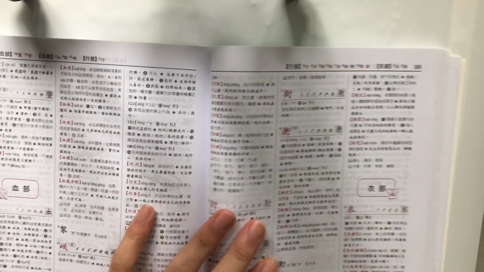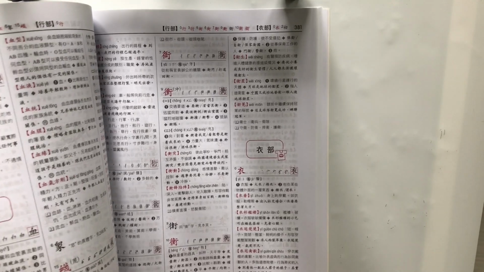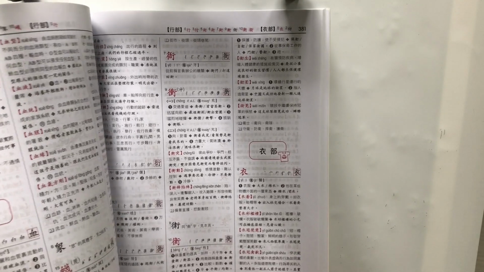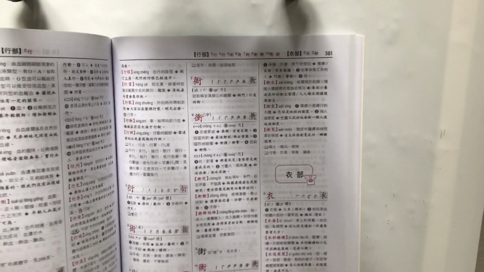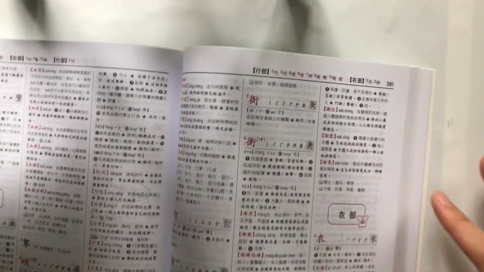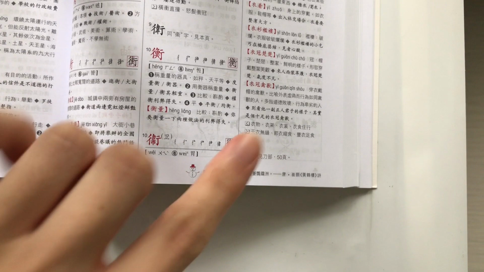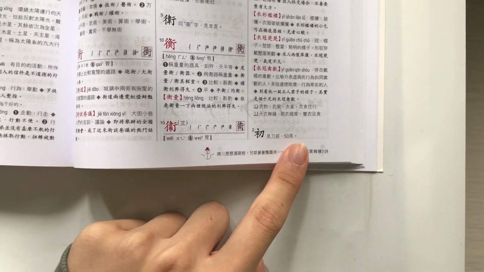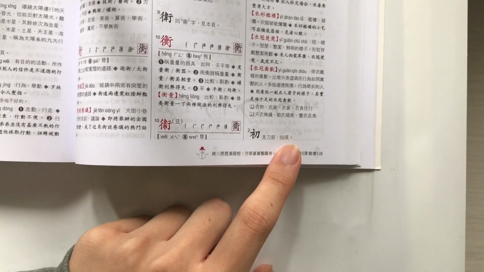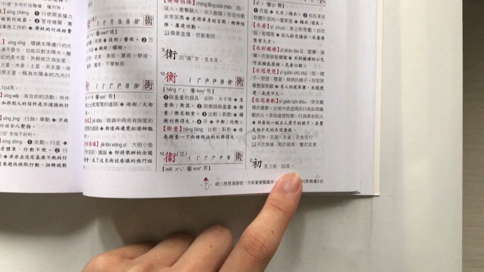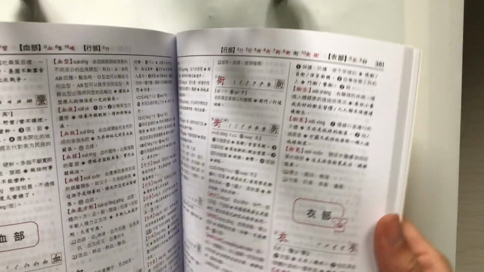Alright, so let's see. Oh, there we go. So the first thing we see is that character. And as you can see, it says this is the wrong radical. It says 見到部50頁. Let's see if we can just zoom in here. There we go. So it'll refer you to the right page if you get the radical wrong. So don't worry too much about it, right? We all get it wrong sometimes. It's a bit of a hit and miss kind of thing.